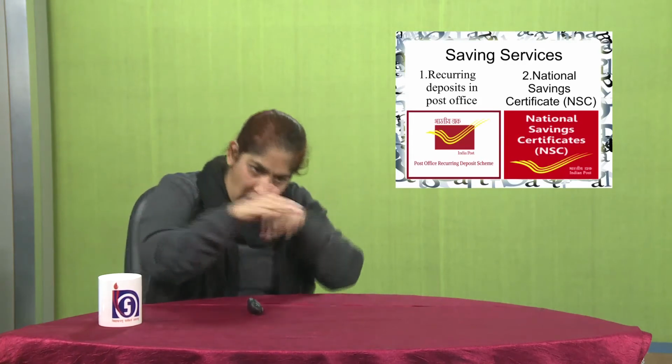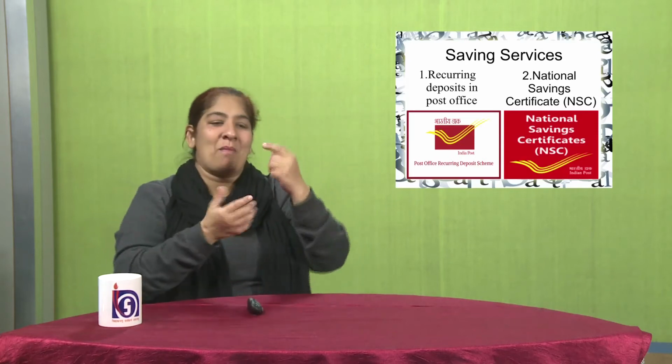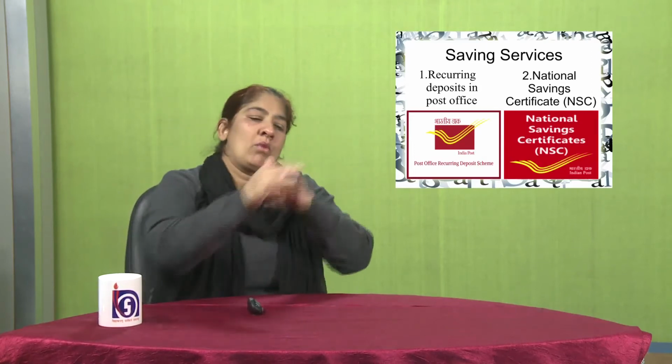Now we will learn about savings services. The first is recurring deposits in the post office, and the second is the National Savings Certificate, which is NSC. The post office also works as a bank. It also works for deposits and savings.